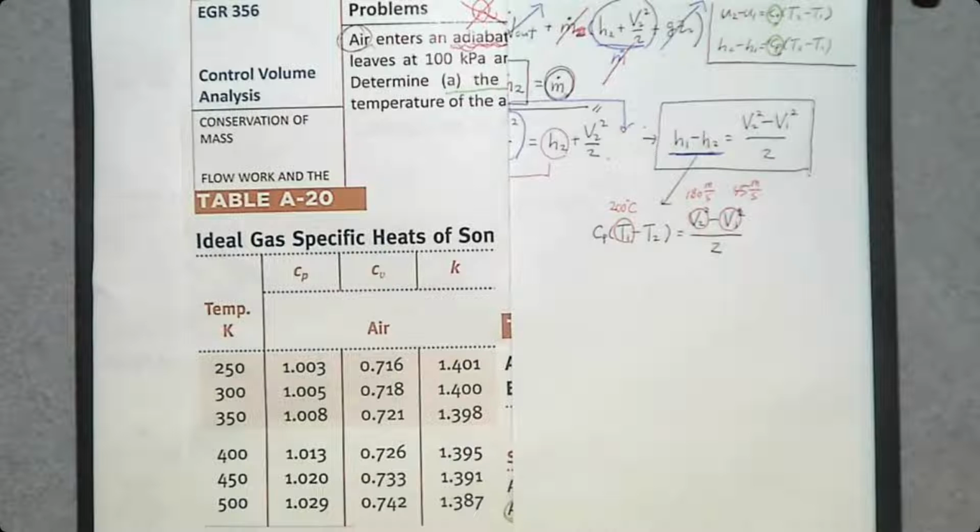Cp of air is the second column in the table. So sounds pretty straightforward. We just need to determine the specific heat and we can solve this T2. However, there is a problem. The specific heat value is not just one. There are many specific heat values. Why is that? Because this specific heat is a function of temperature. When temperature goes up, in this case, specific heat goes up. So then you need to determine at what temperature you are going to evaluate this Cp.